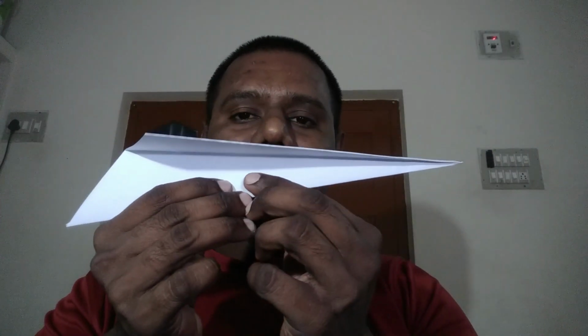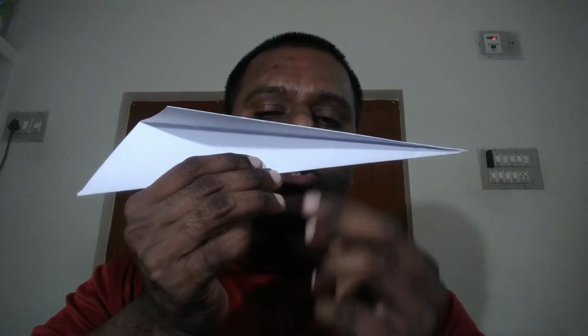The force which makes the aircraft move is called thrust, whereas the opposite force of thrust, which reduces the speed of the aircraft, is called drag. So there are four forces acting on an aircraft.